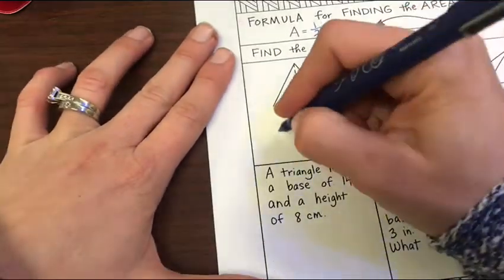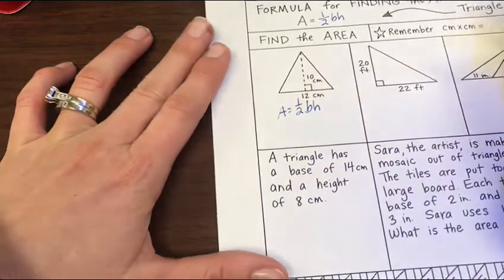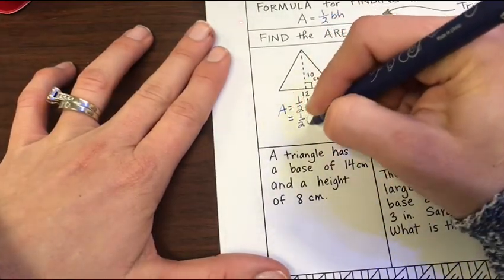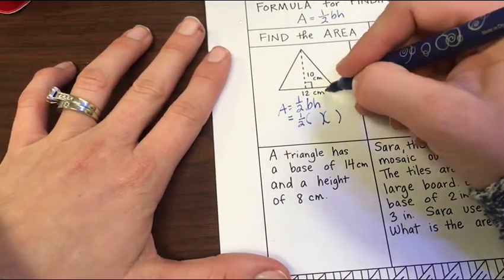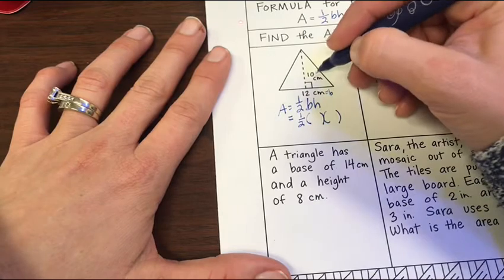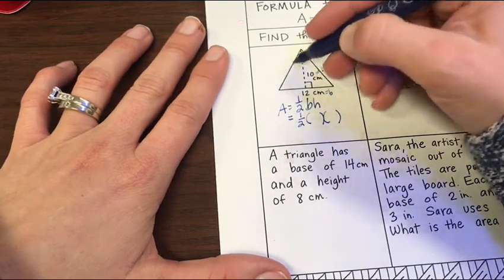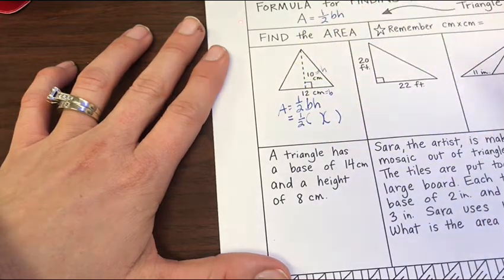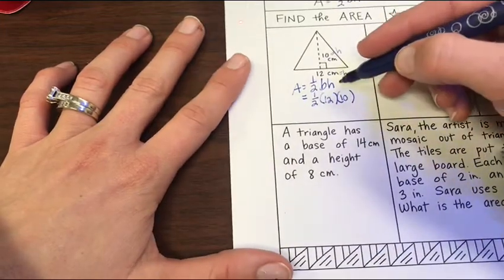On every single one of them, we're going to write our formula: 1/2 times base times the height. Underneath it, we're going to have 1/2 times our base times our height. So our base is going to be 12, and our height is going to be 10. If they give you this side or this side, you don't need it. You need the straight up and down height and the base. So 12 times 10. That's level 1, that's level 2.